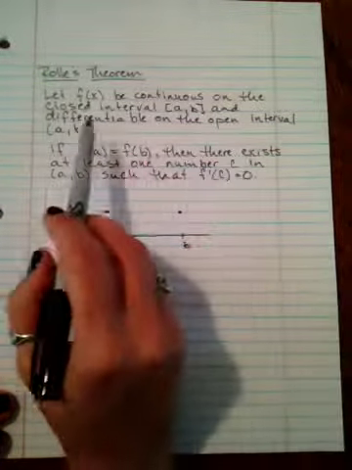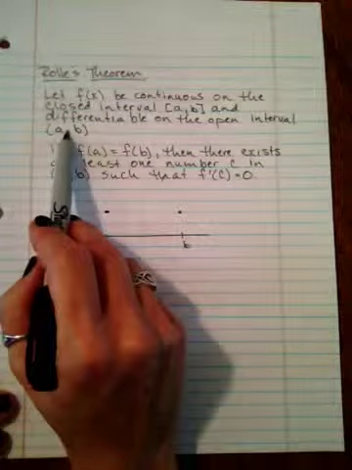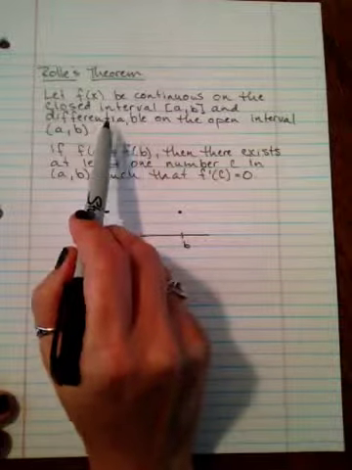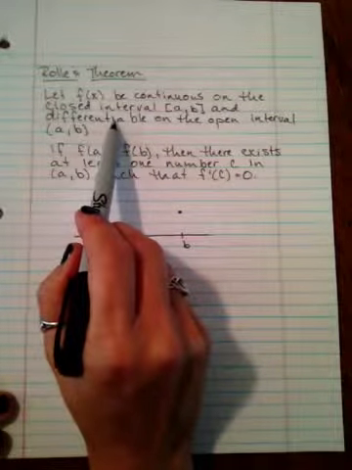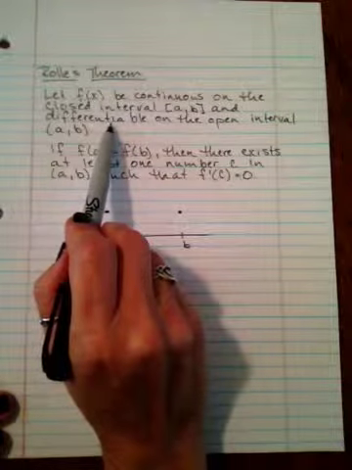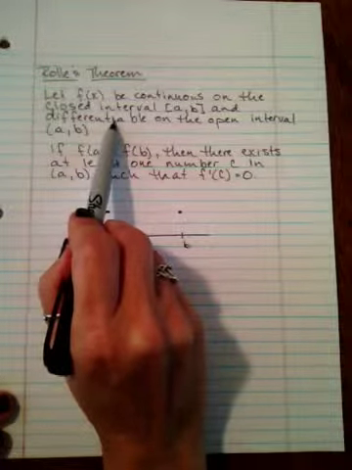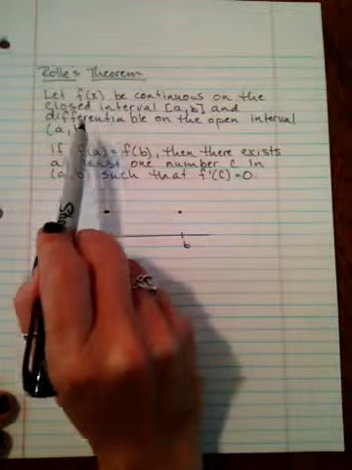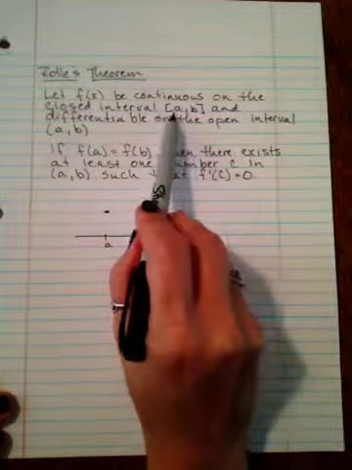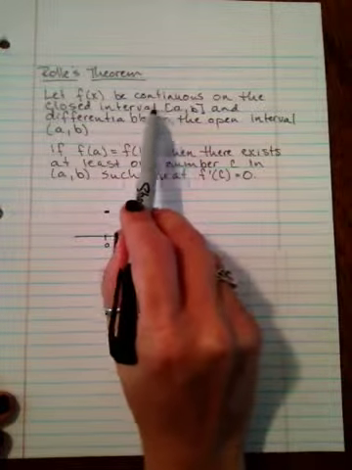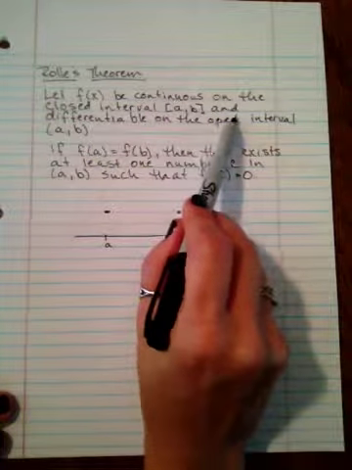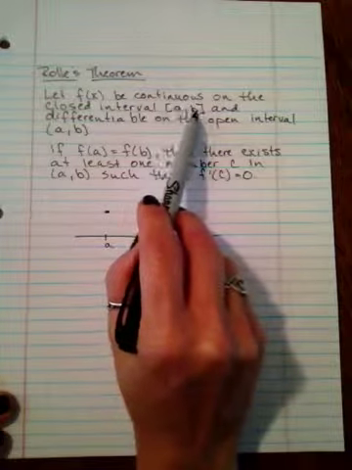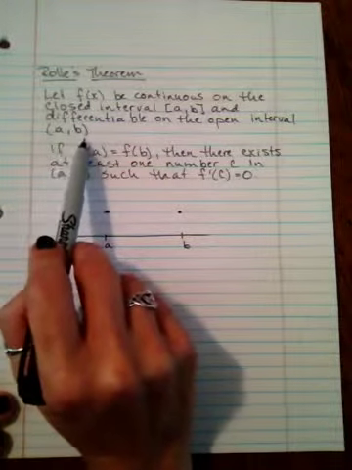And I always have students ask me, well, why is it closed here? Why is it open here? Well, remember that differentiable means you're able to take a derivative. A derivative is a slope, and more importantly, it's a limit, which means for the derivative to exist, to be differentiable, the slope from the left has to match the slope from the right at every single point. Well, if you have an actual endpoint at A, there is no slope from the left coming in, and at B there is no slope from the right coming in. So you can't be differentiable on the endpoints, but you can be differentiable up to the endpoints.